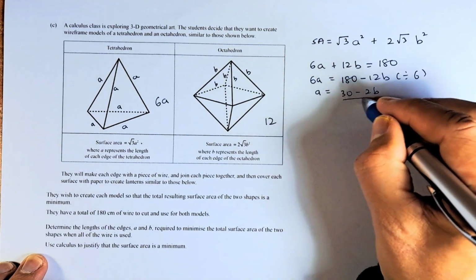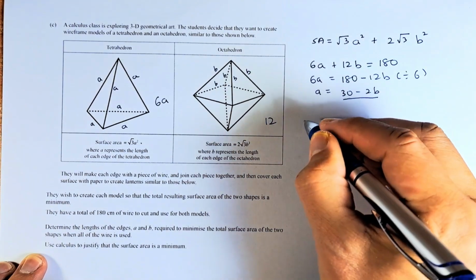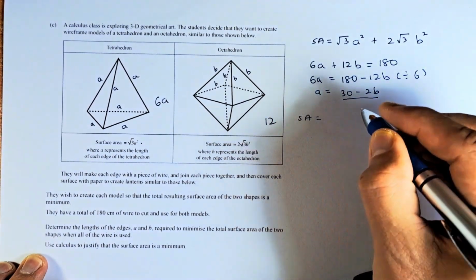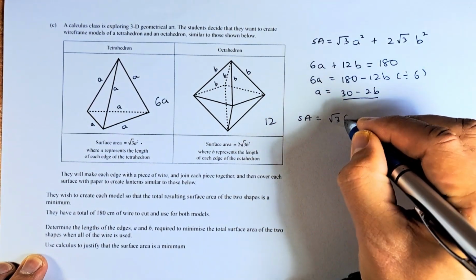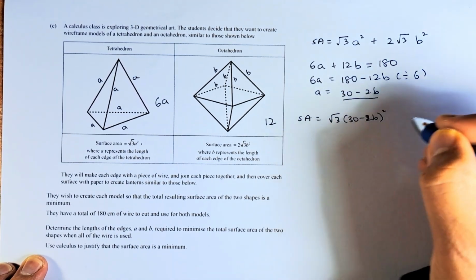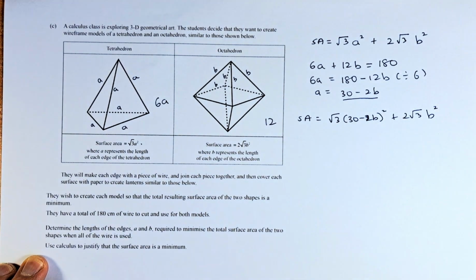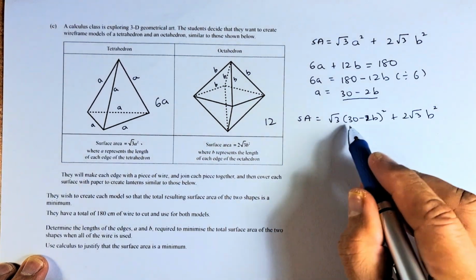Now we can substitute that formula for A into the surface area. So the surface area is going to be square root of 3 times (30 minus 2b) squared plus 2 square root of 3 b squared. Now we're going to expand this expression.